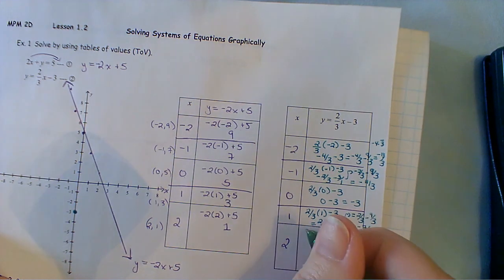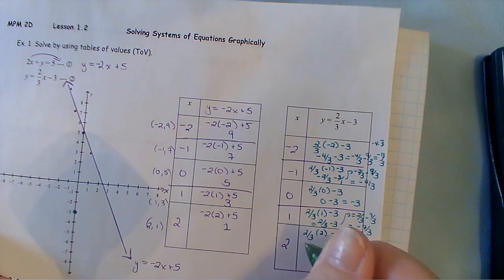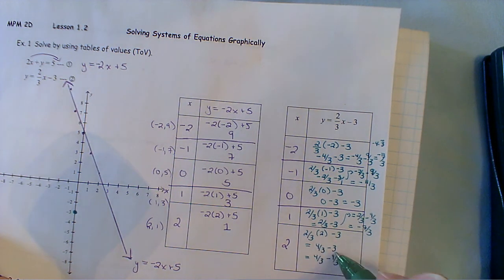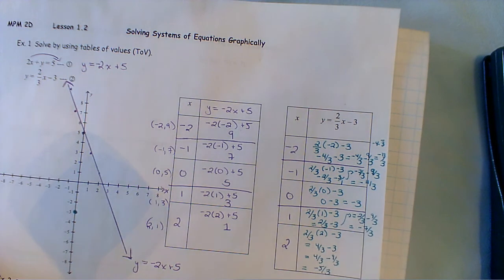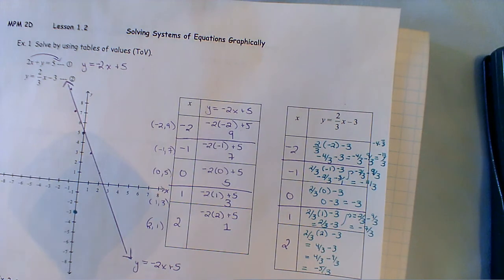And let's sub in 2. 2/3 times 2/1 minus 3 is 4/3 minus 3 is 4/3 minus 9/3. Again, top and bottom times 3 to make the bottoms match. And 4 minus 9 is -5/3, which is -1.666666. So you can change these into decimals if the fractions are bothering you.